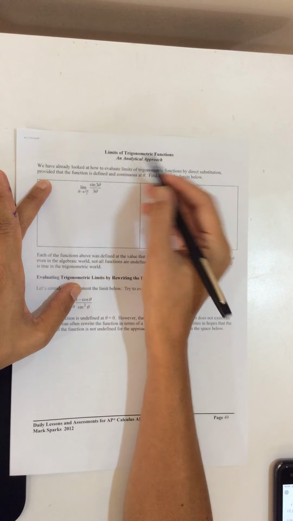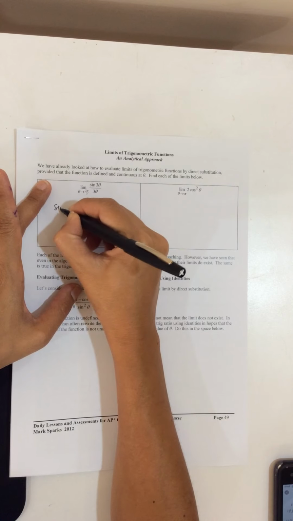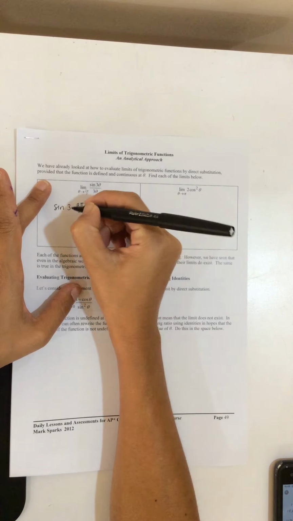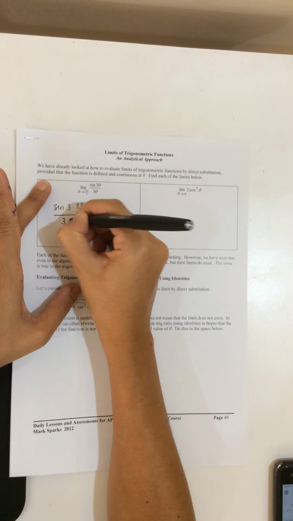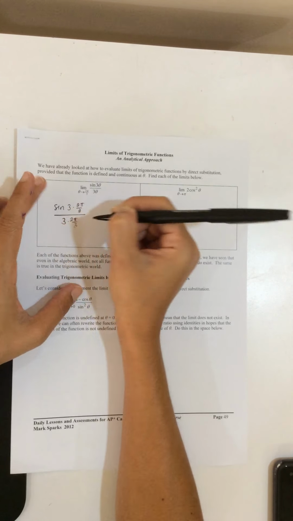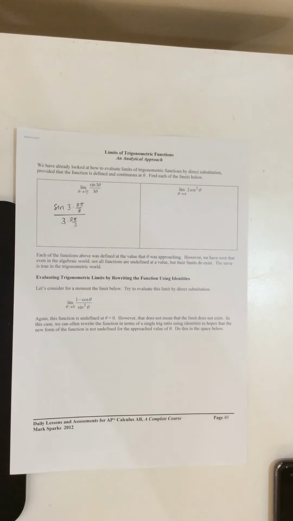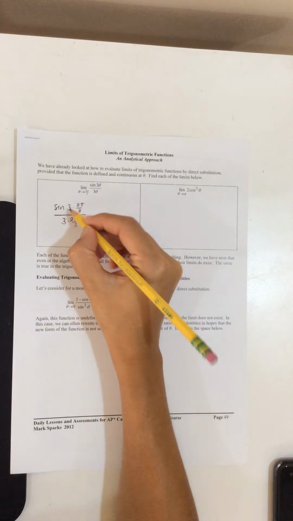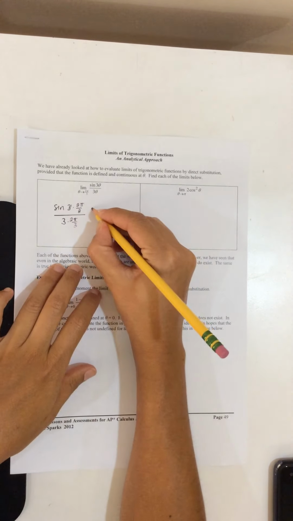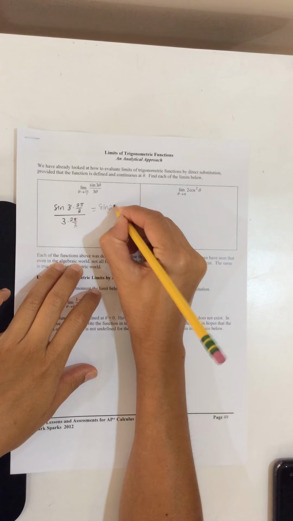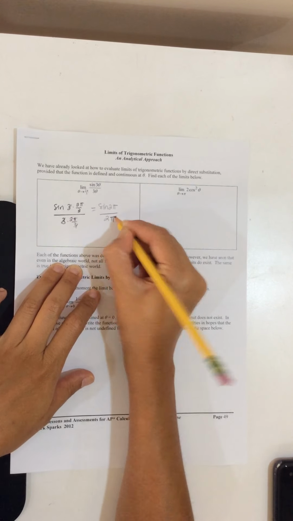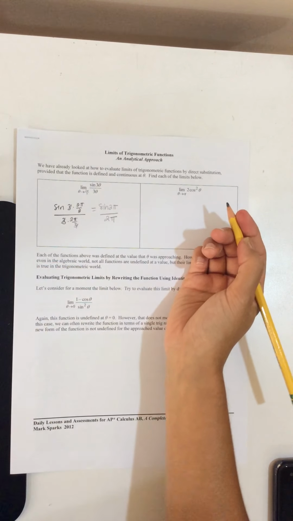If I just want to do direct substitution, that would be sine of 3 times 2 pi over 3, over 3 times 2 pi over 3. And this pen is dying. Let's switch to pencil then. Okay, so if I were to evaluate that, this 3 and this 3 cancel out. So I end up with sine of 2 pi over 2 pi.